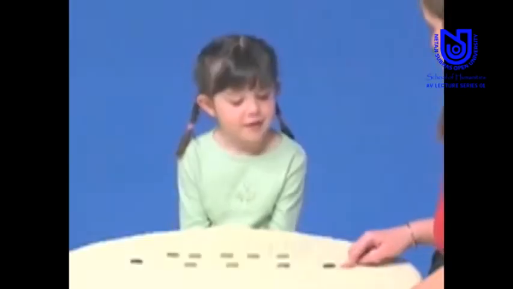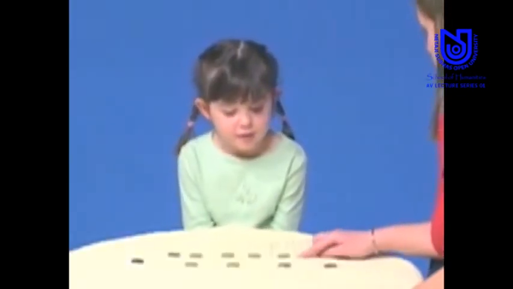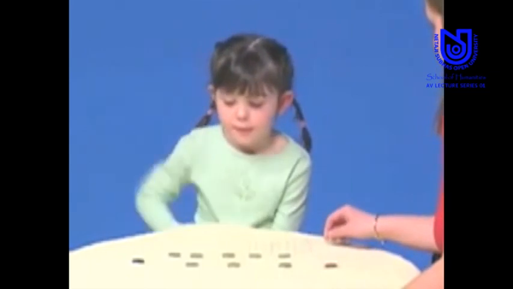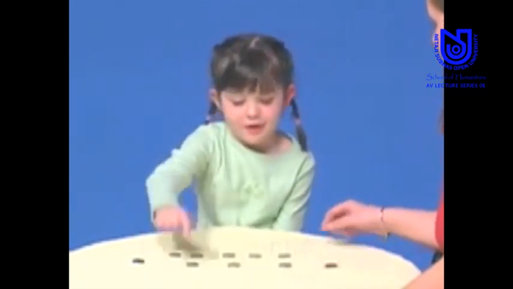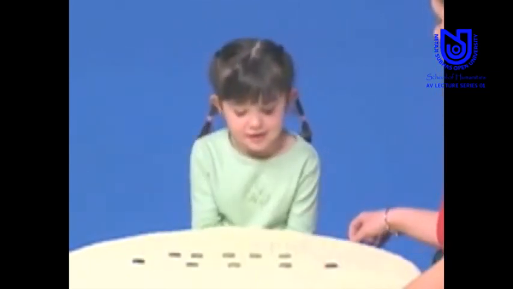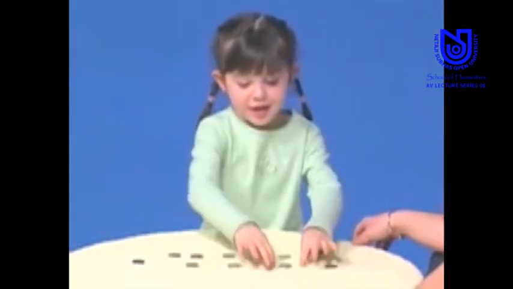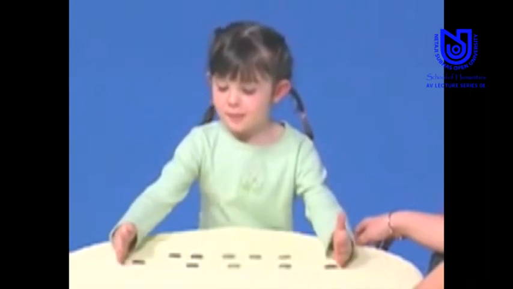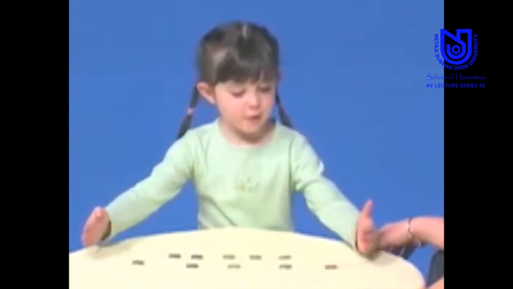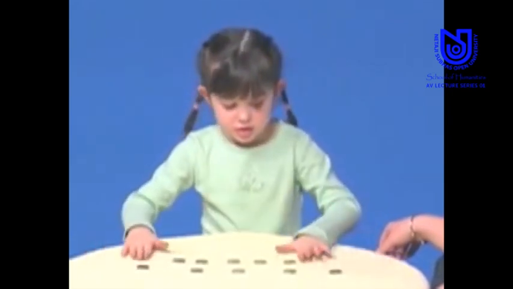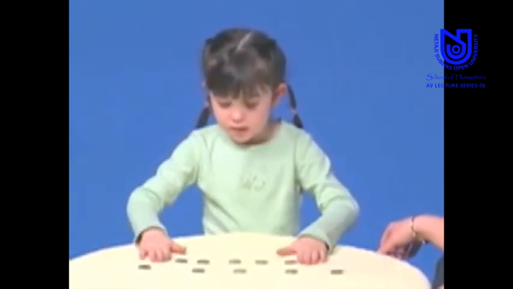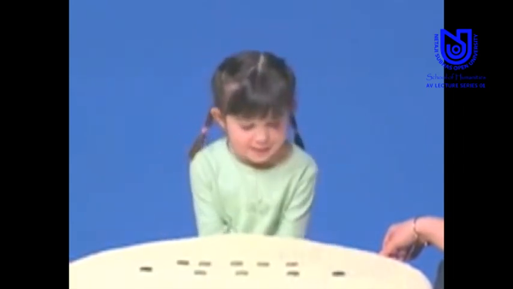Okay. Does this row have more quarters? Does this row have more, or do they have the same? This one has more. That one has more quarters? Yeah. Why does this row have more quarters? Because it's more far away. It's more far away? Yeah, it's more far away than that. Looks bigger.